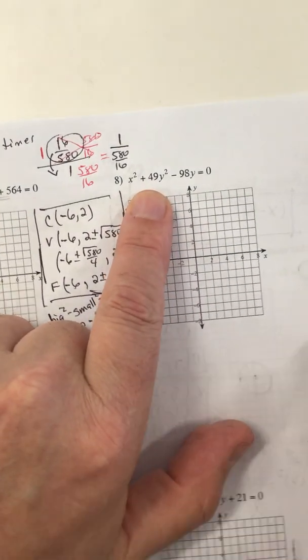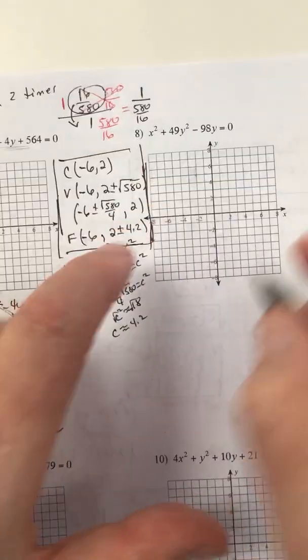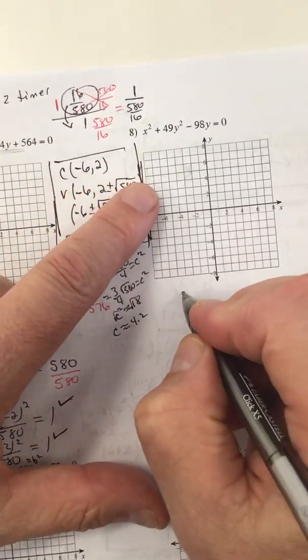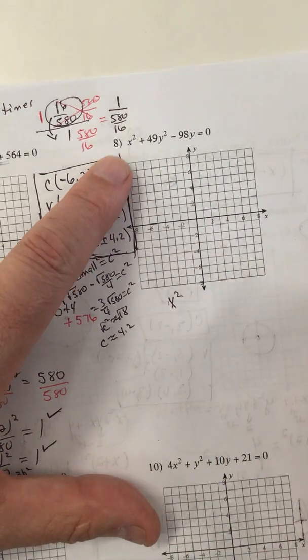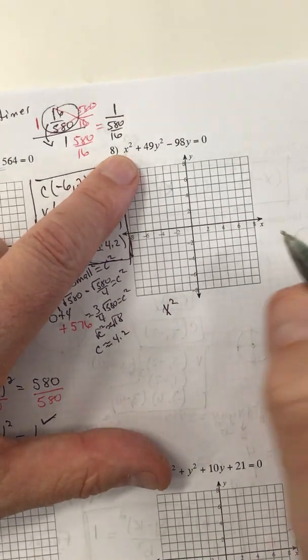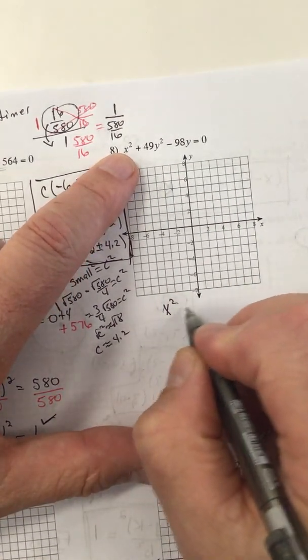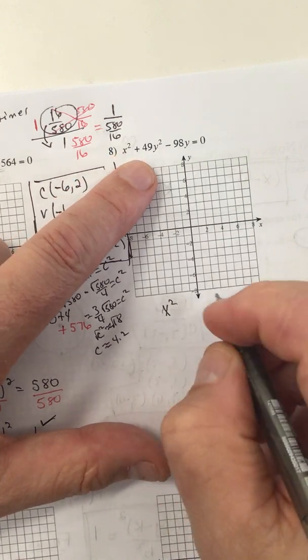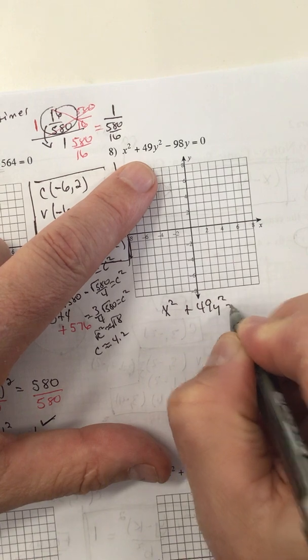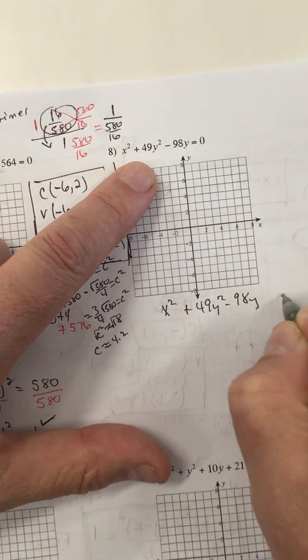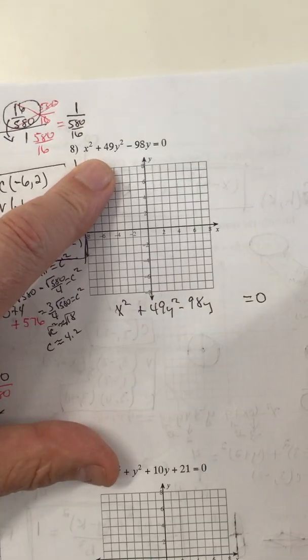So let's take a look at number 8. We've got to complete the square. Looks like this one might be a little bit easier. Okay, completing the square. That's all there is for x's, so there's nothing to do with that. The y, don't even need to leave any space. There's nothing going on there. The y's are 49y squared minus 98y. Leave a space to complete the square.